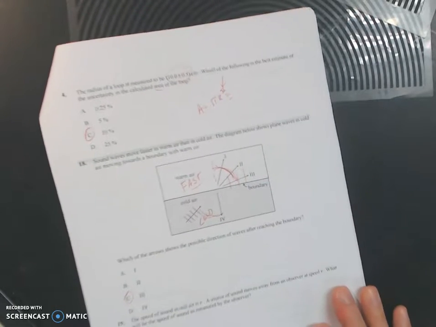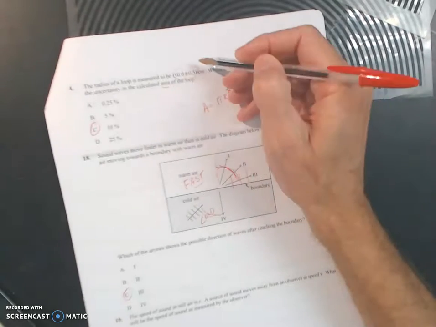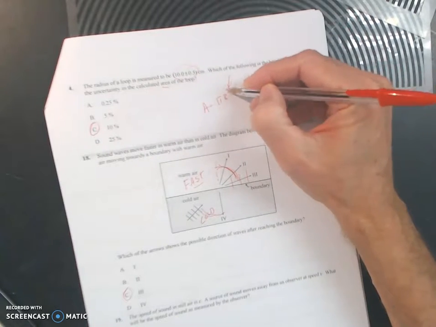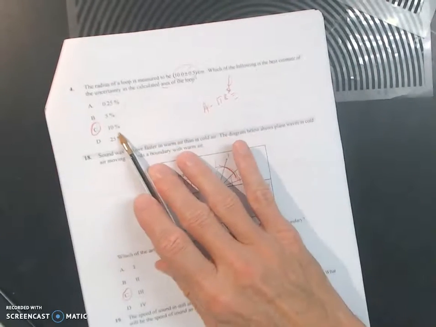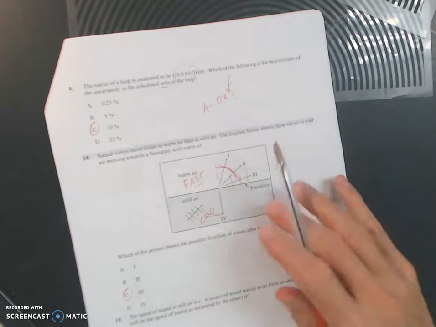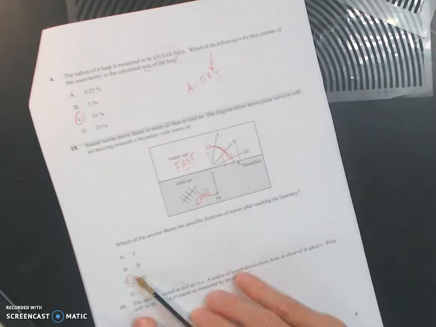Let's take a look at this first one here. Well, we just have a 5% for the R, and since R is squared, we end up needing an uncertainty of 2 times 5% or 10%. So that little topic 1 question is in here.